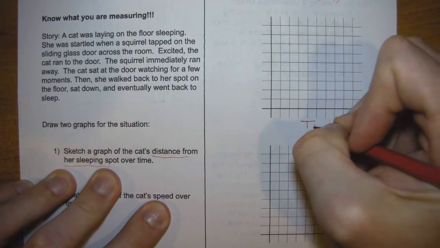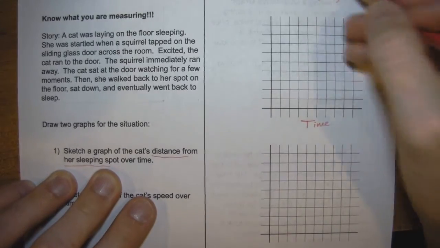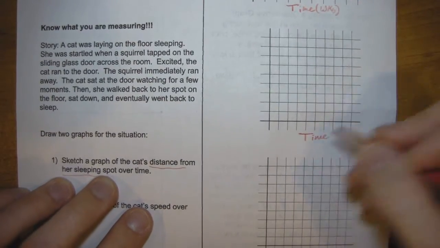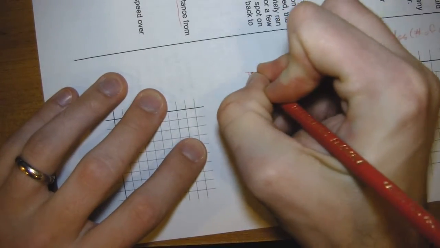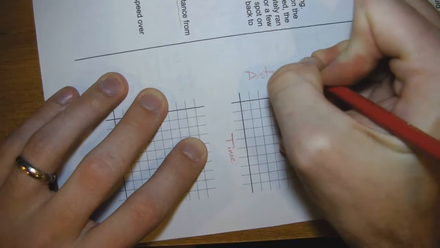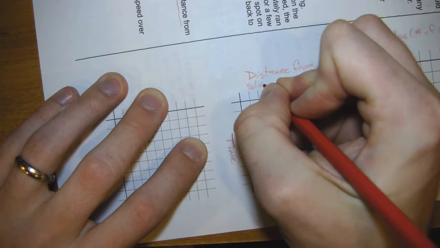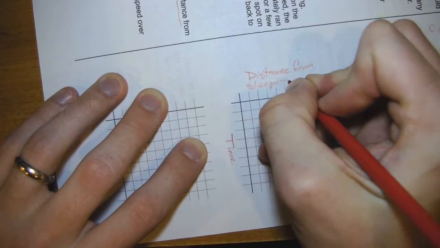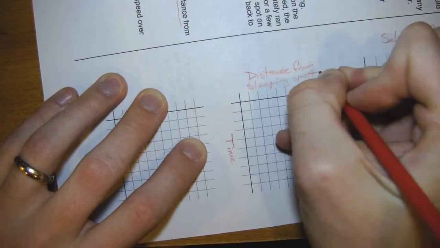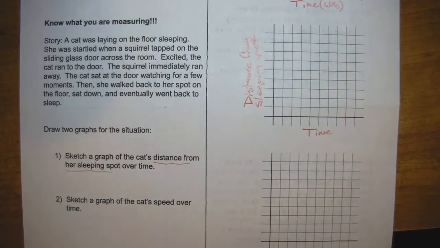So let's put time here. And I don't know, we won't designate a unit of measure in this case like we did weeks or minutes. We'll just say time for this case. And then notice here we're going to say distance from sleeping spot. All right, my cat has a definite spot on the floor that she likes to sleep. All right, so cool. There we are.